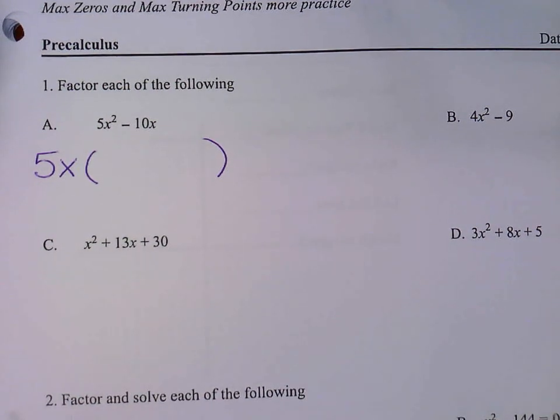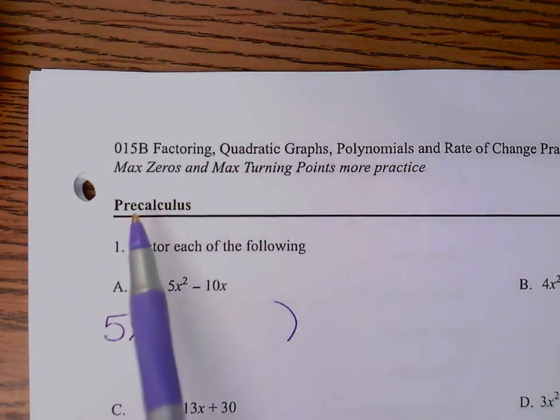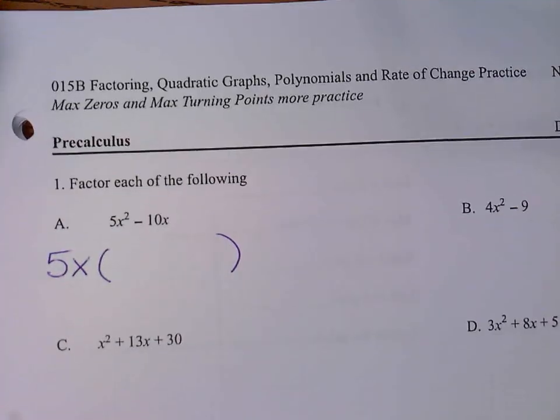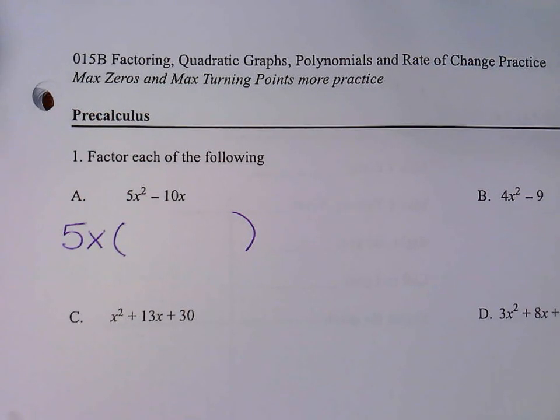Does everyone have this page? It's 15b. I should have given it to you today with that new agenda. Yes, you all have it.